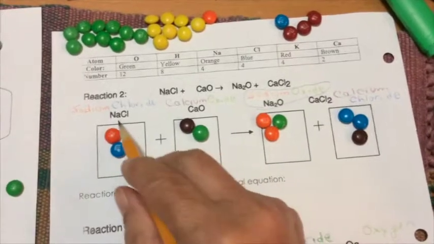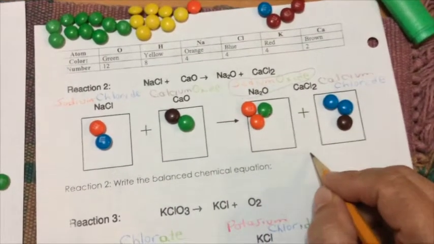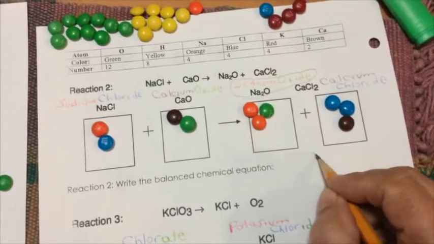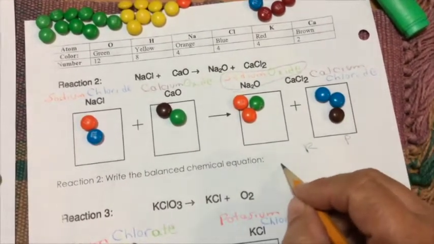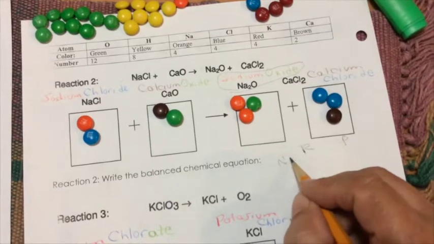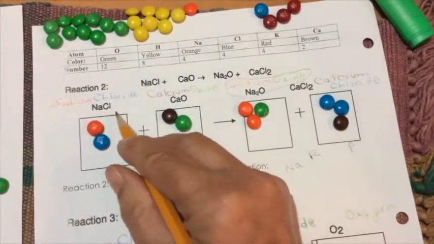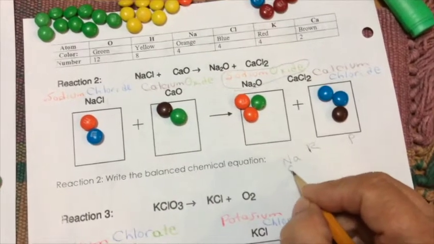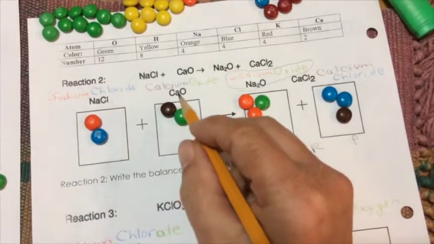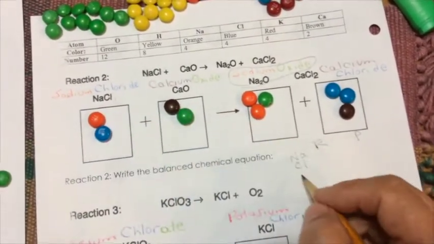And we've got sodium, so let's put R for the reactant and P for the product. And we've got sodium, Na. We've got chlorine, Cl. We've got calcium, Ca.